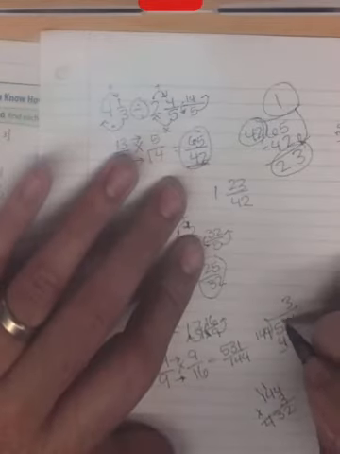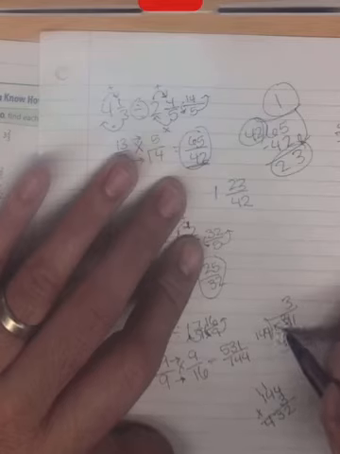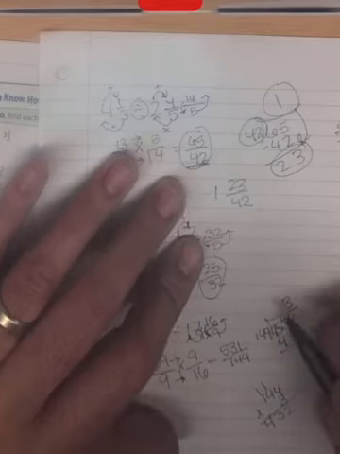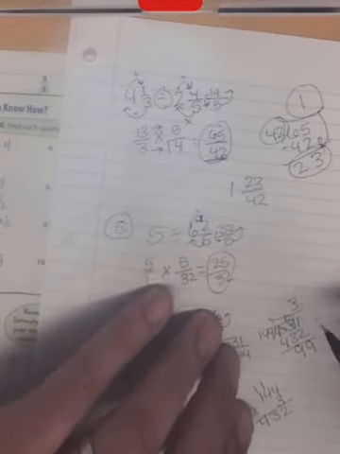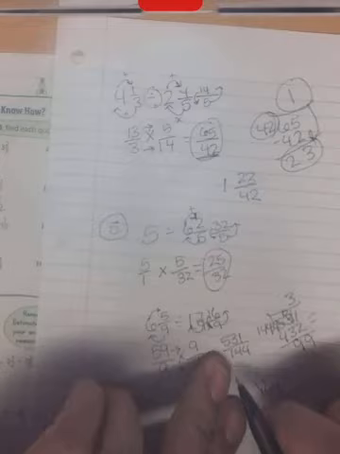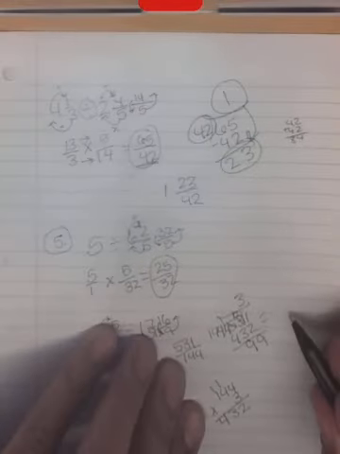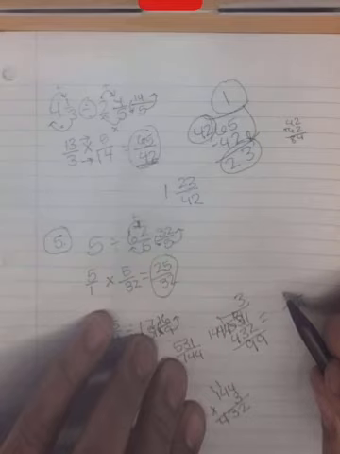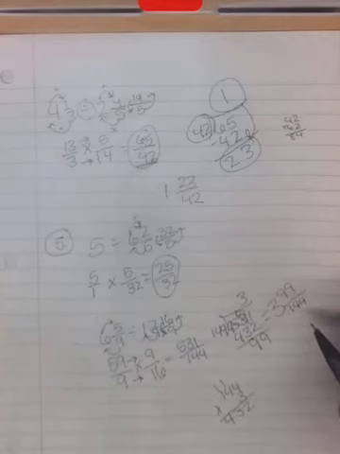I have to subtract. So my denominator doesn't change. It's still going to be 144. My top number is 99. My whole number is 3. 3 and 99 over 144.